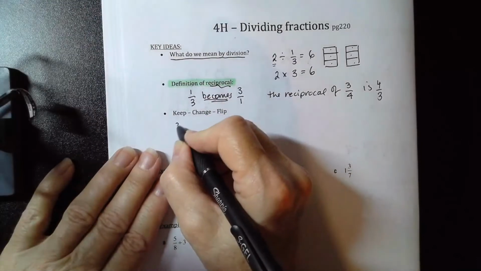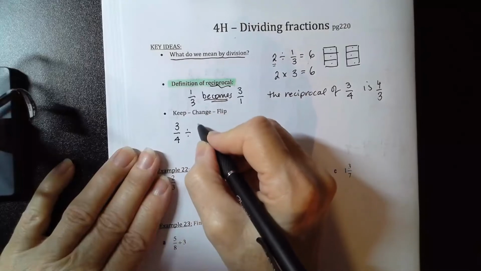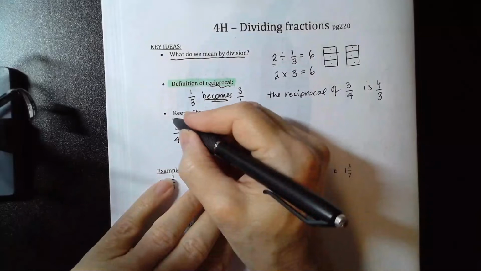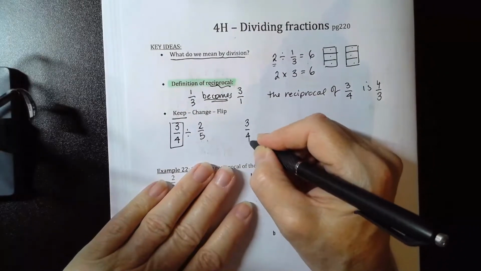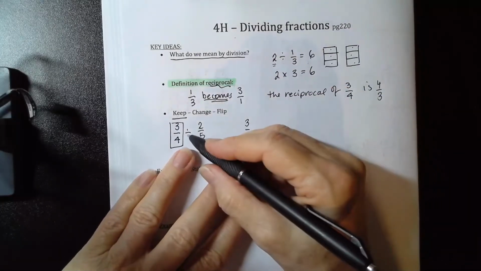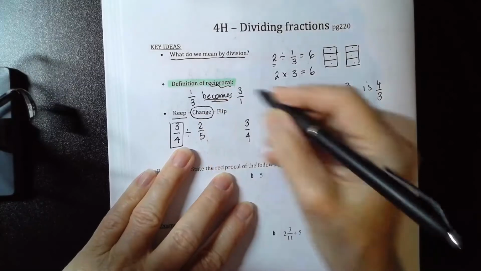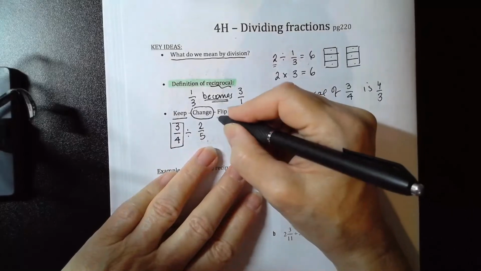So if we have 3/4 divided by 2/5, we keep the first fraction the same. So we keep it 3/4. And just like we did up here, we multiply instead of divide. So I'm going to take that division and change it to a times sign. And then lastly, I'm going to flip.